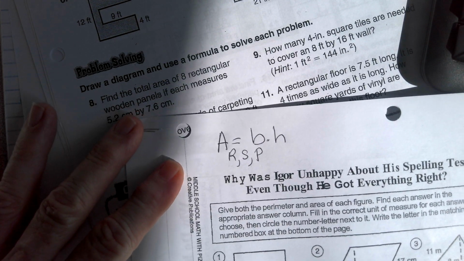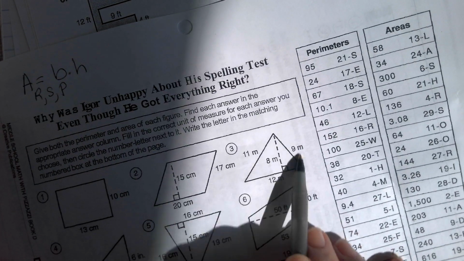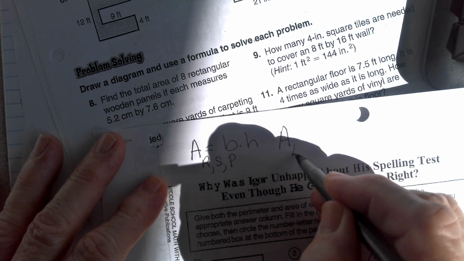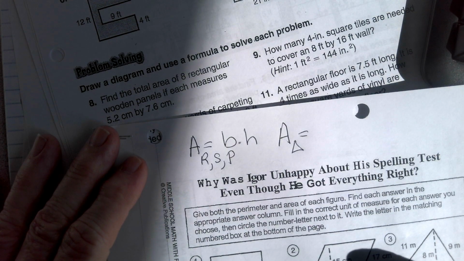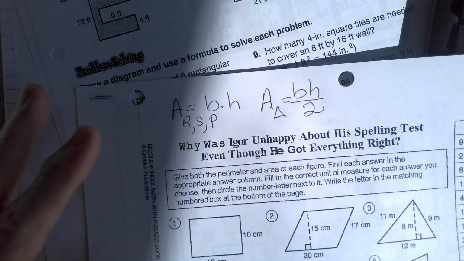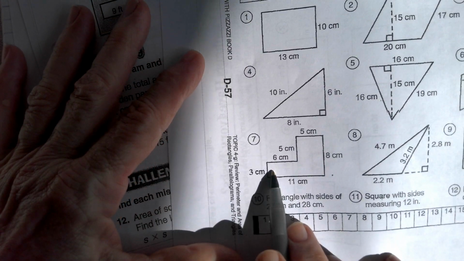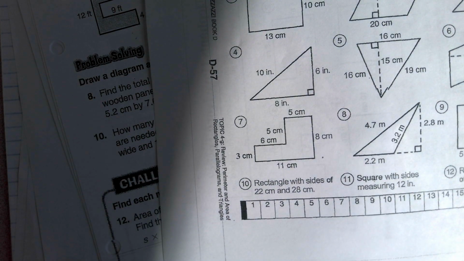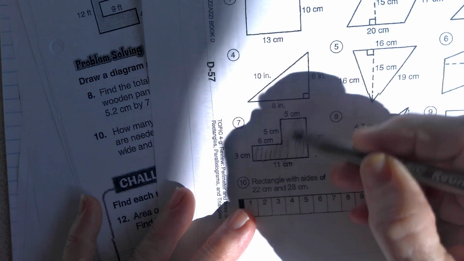Then, the other formula that you need here is a triangle. So who knows what that formula is? A equals base times height divided by 2. Yeah, because base times height is a rectangle. A triangle is half of a rectangle. So we have to divide it by 2. So you're just going to be calculating area today. Go down to, these are the ones I really want you to know how to do. This one right here. So this is one again. I just want this area in here.